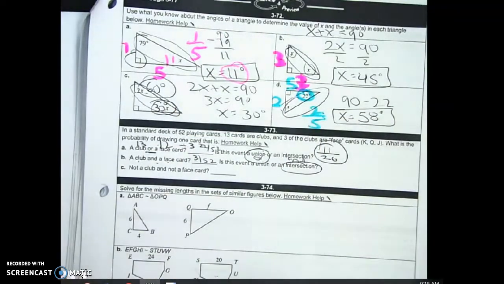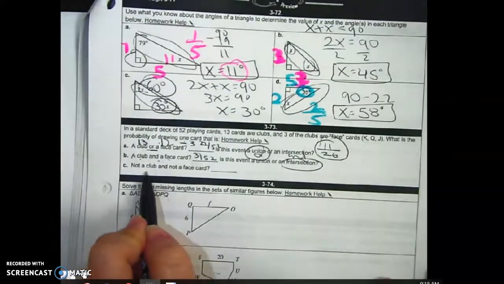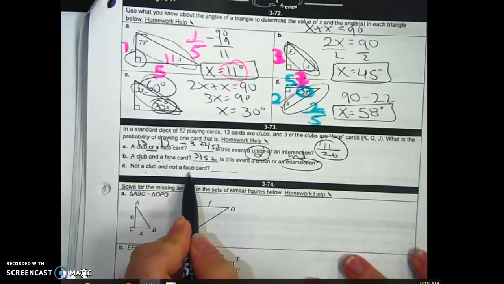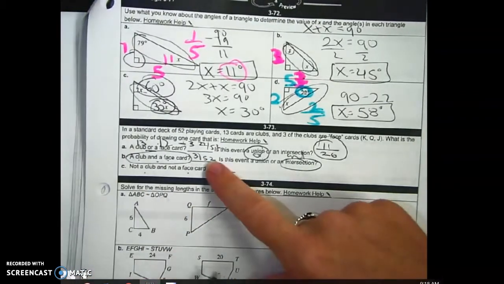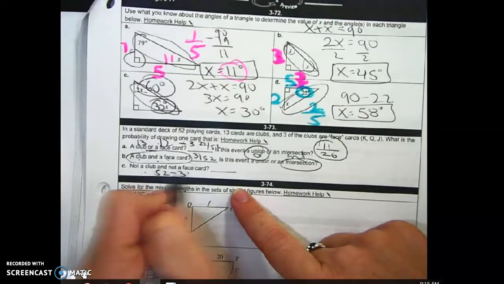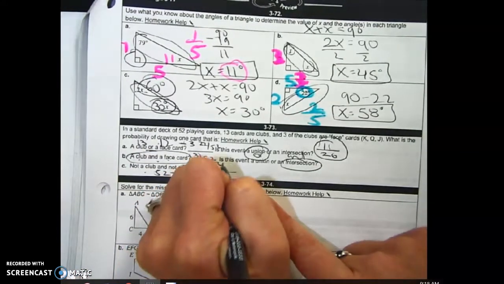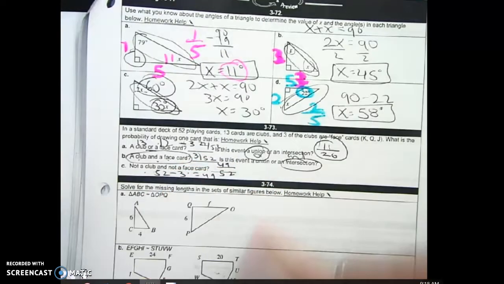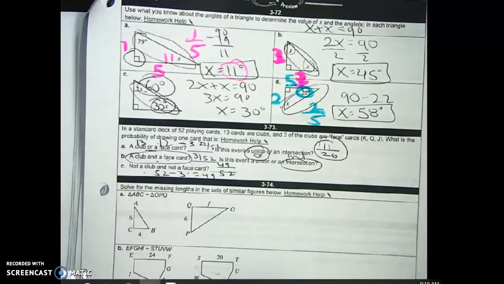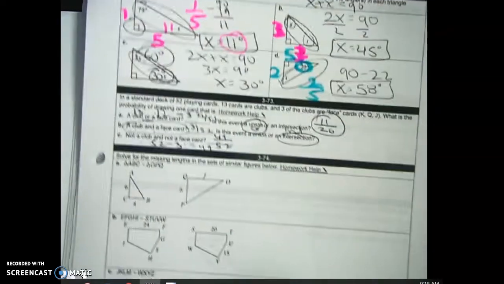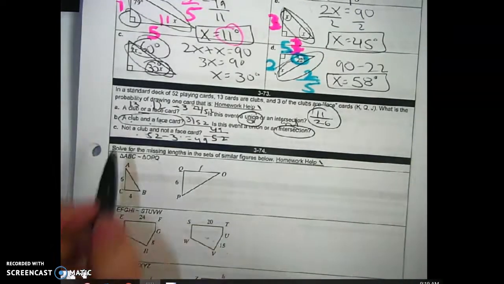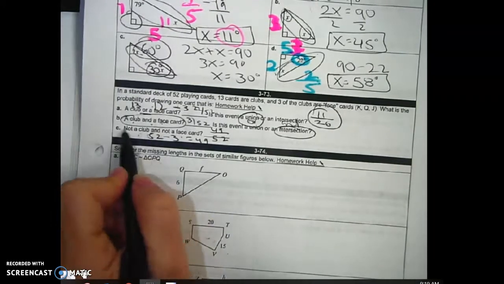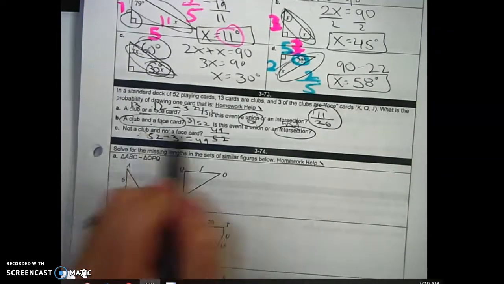Okay? All right? It's not a club, and it's not a face. So if it's not a club and not a face, it's literally the opposite of this. It's the complement. So I'm going to go 52 minus 3, which is 49. It's 49 over 52. Okay. All right, let's go to the next one. You know what? It's interesting. I almost feel like this can be interpreted differently because you could also say not a club. Well, no, I think that's right.